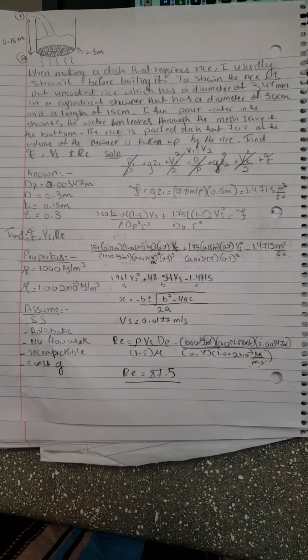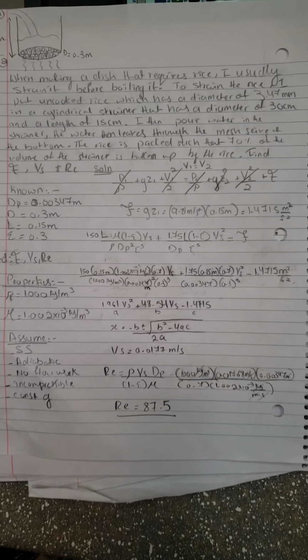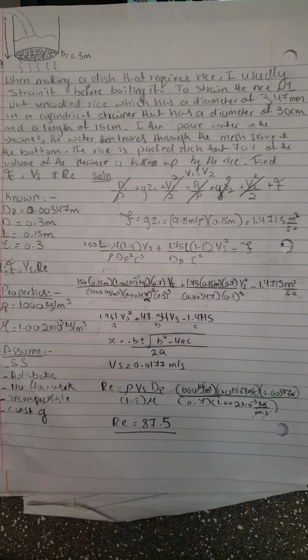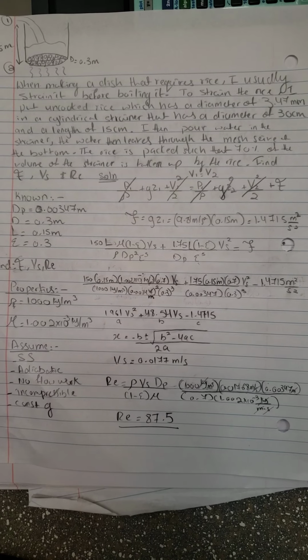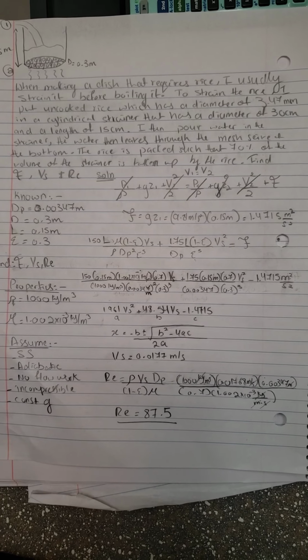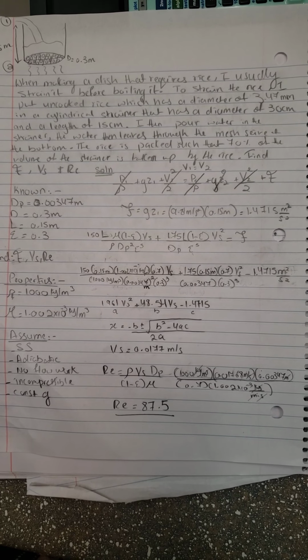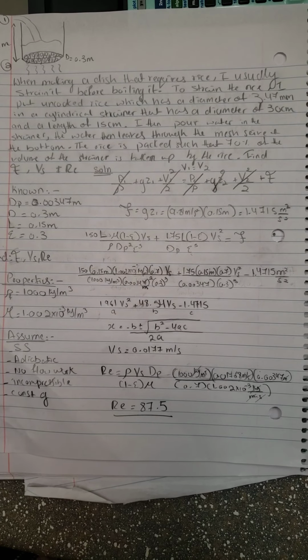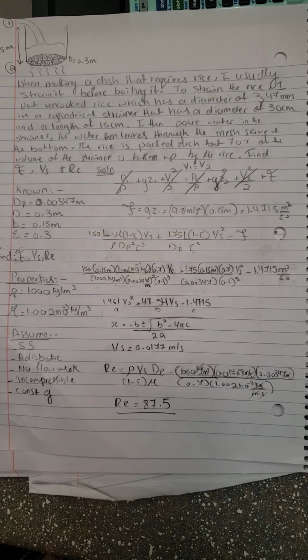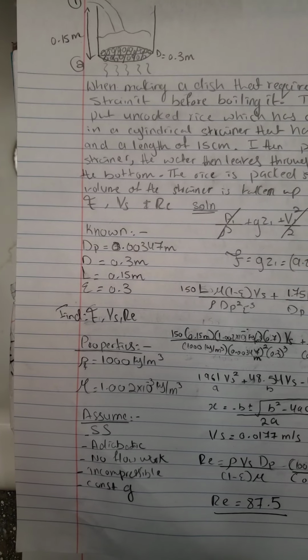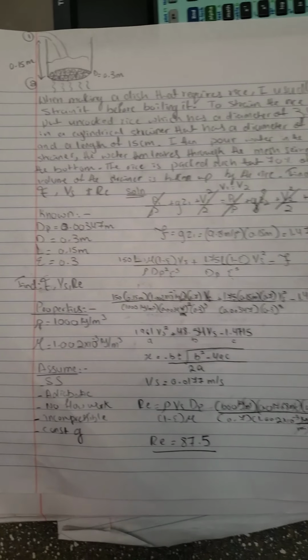This is IQE7, the calculation question. When making a dish that requires rice, I usually strain it before boiling it. To strain rice, I put uncooked rice, which has a diameter of 3.47 millimeters, in a cylindrical strainer that has a diameter of 30 centimeters and a length of 15 centimeters. As you can see, this is the diagram of the strainer.